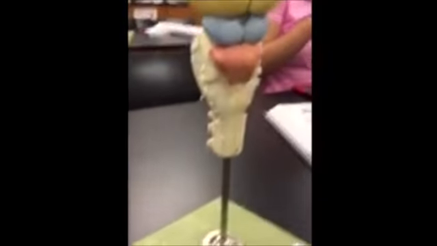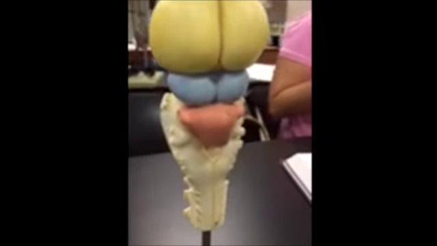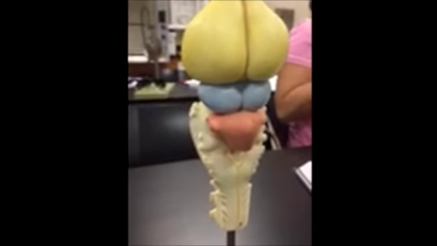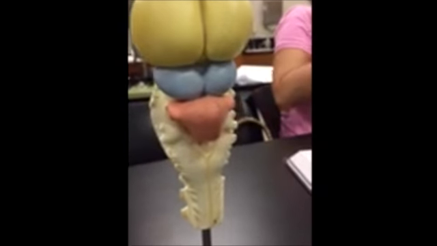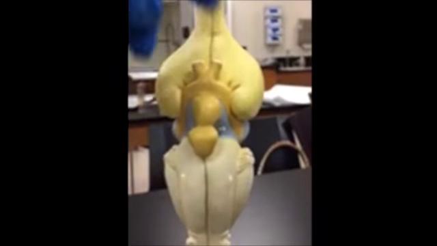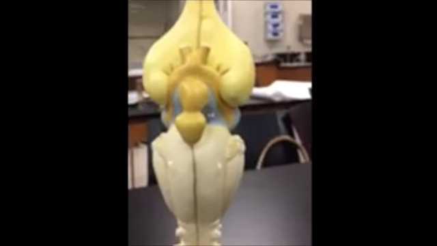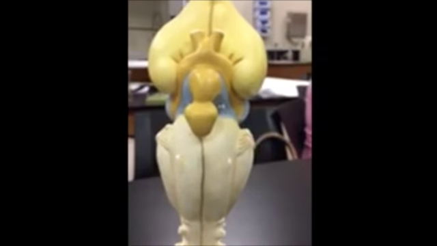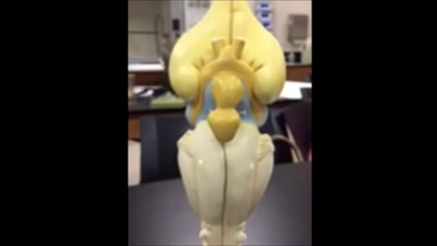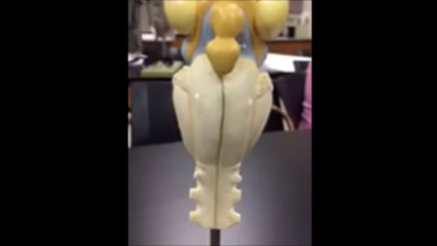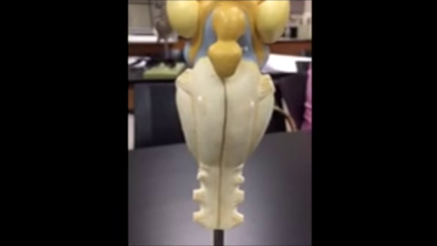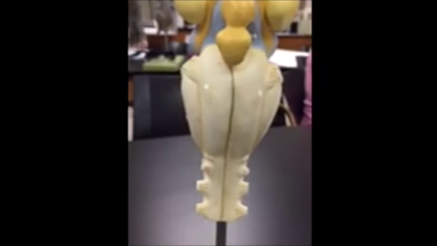The blue right here is the optic lobe, which helps the snake for sight. The olfactory bulb, which is located on top of the cerebrum, is right here. That helps the snake in the sense of smell. And here's the brainstem. It helps the snake breathe, and it helps in digestion, and also other autonomic functions.